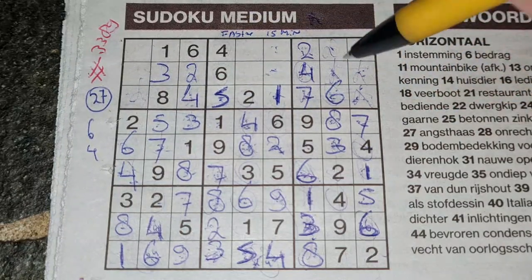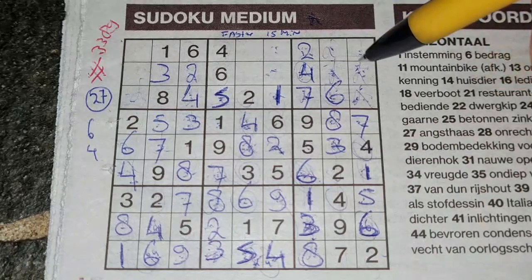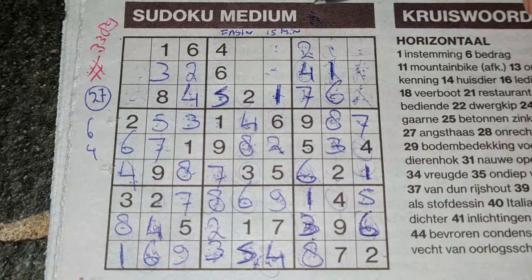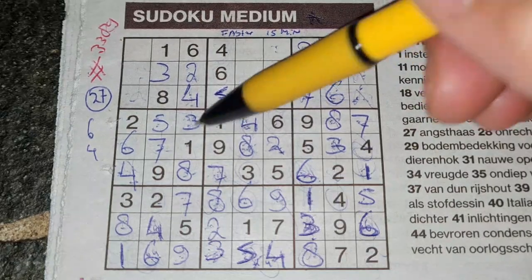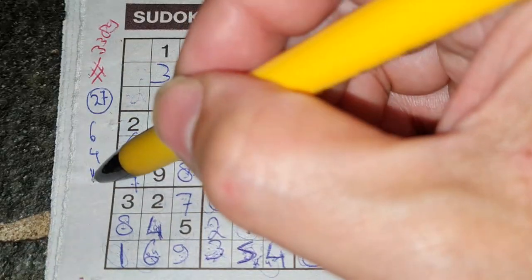So the row between, the second row, the only 2 places for the 1 should be here or there. We see that 1, no 1 there. 1 should be here. And all the 1s are used. I can see this is number 3, number 1.